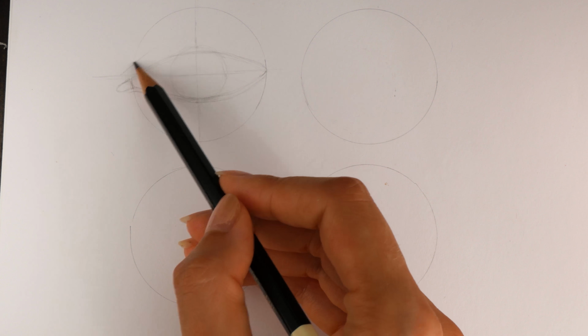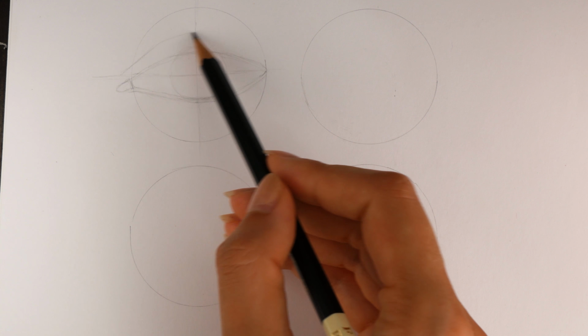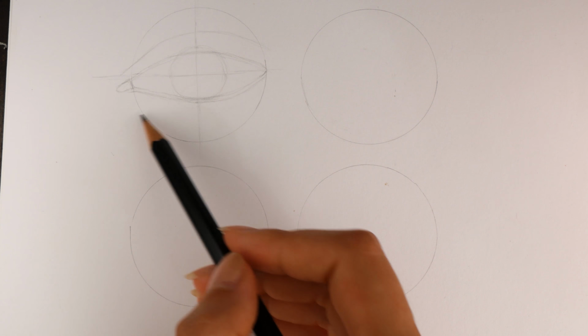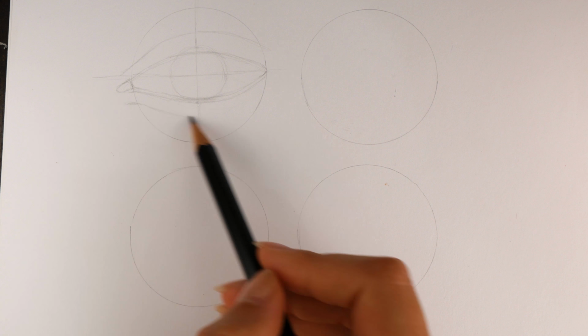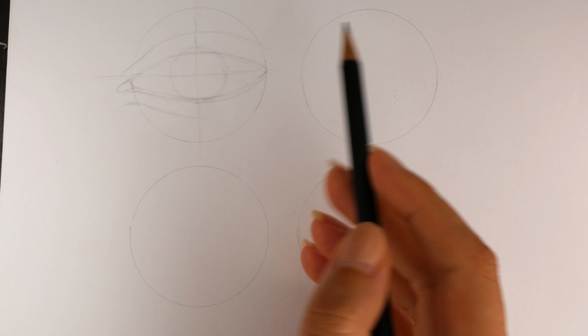Also, you can add the folds of the lids. The eyelids are following the shape of the eyeball, so basically the shape will look like this.